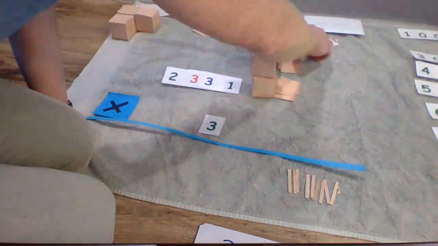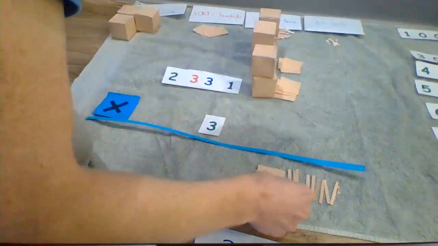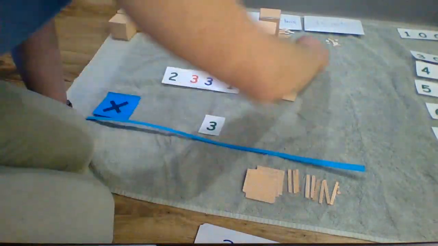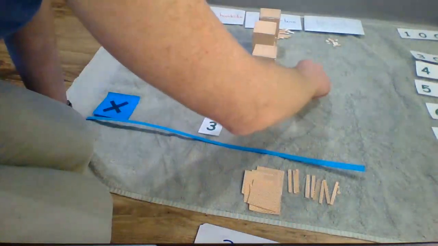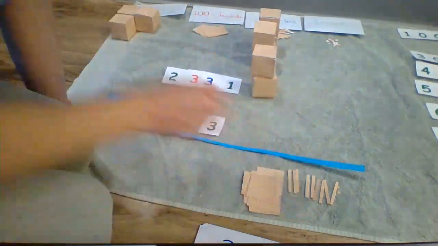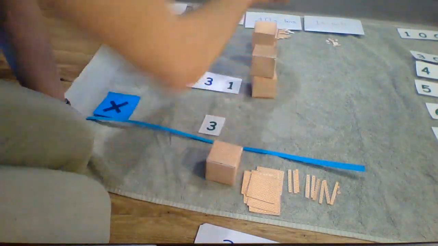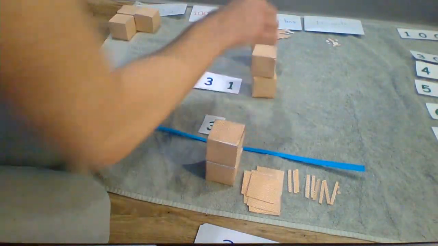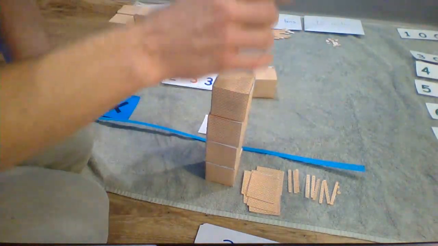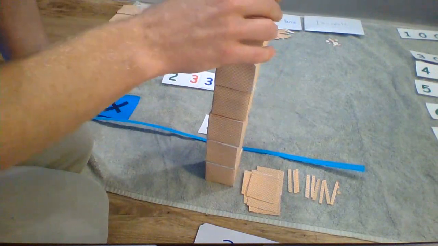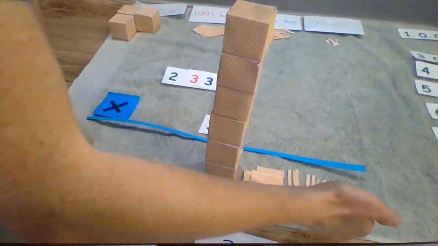Well, that's a lot. Bring down the hundreds. 100, 200, 300, 400, 500, 600, 700, 800, 900 hundreds. Whoa. Now my thousands. 1,000, 2,000, 3,000, 4,000, 5,000, 6,000. Whoa, that is a huge number. Look at all of these.